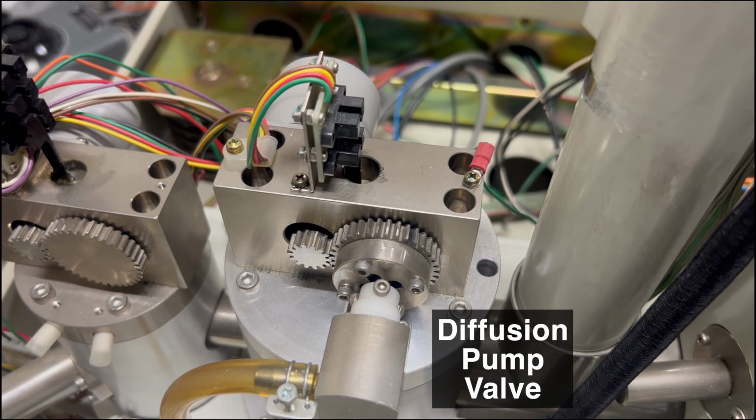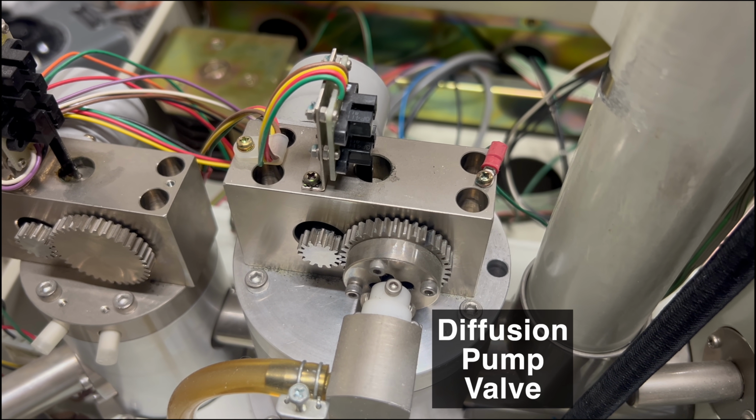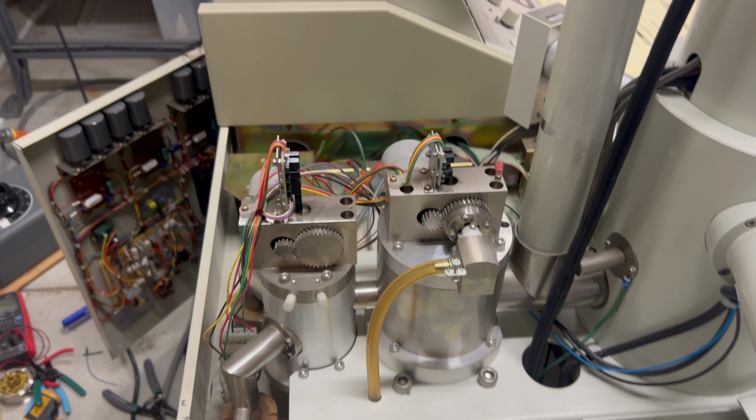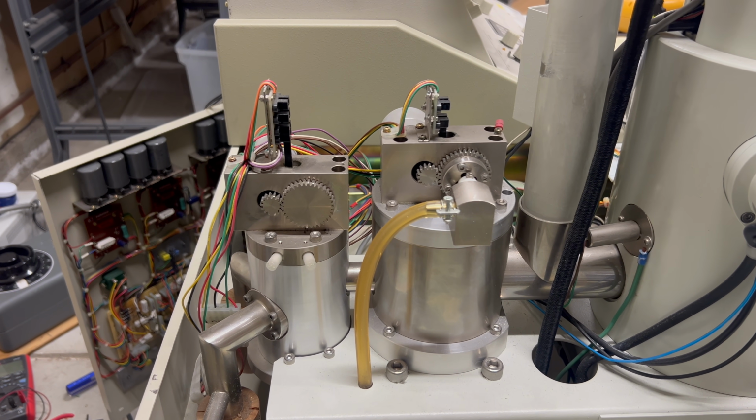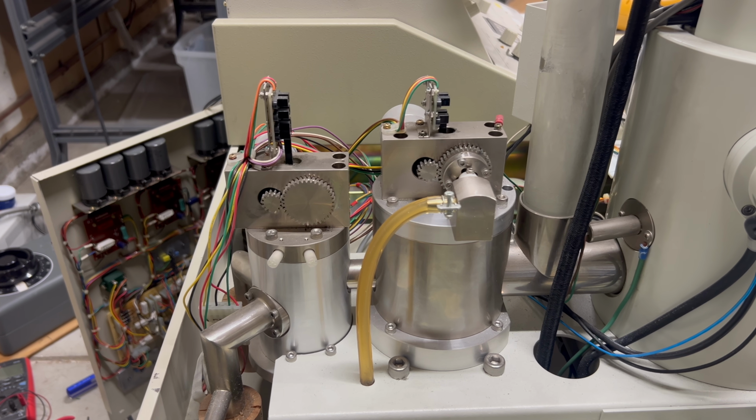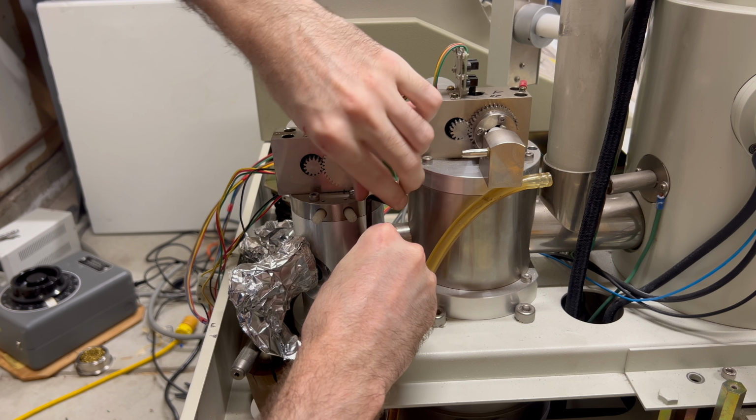Oh no, we've got a problem. The second valve is stuck and won't open. Well, honestly, what did I expect? These valves probably haven't been serviced in at least 20 years. Looks like it's time for some much needed lubrication.